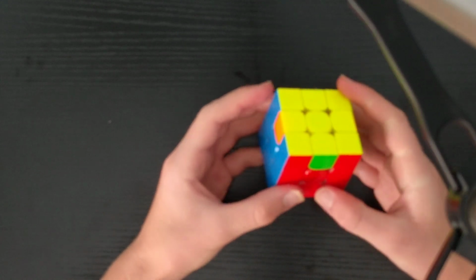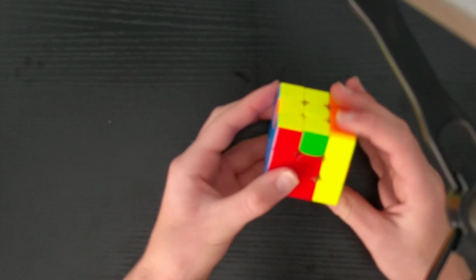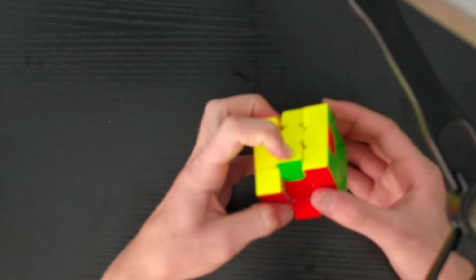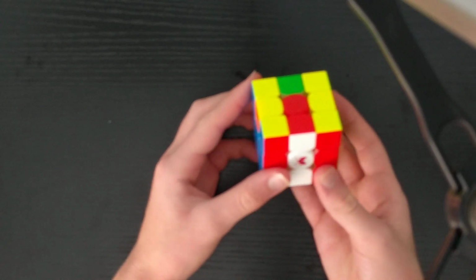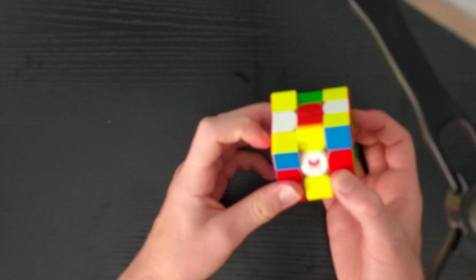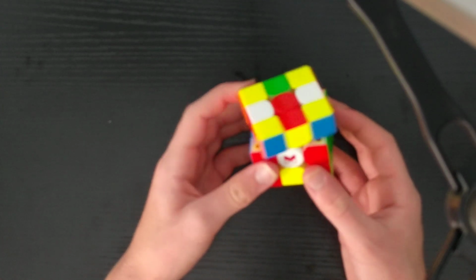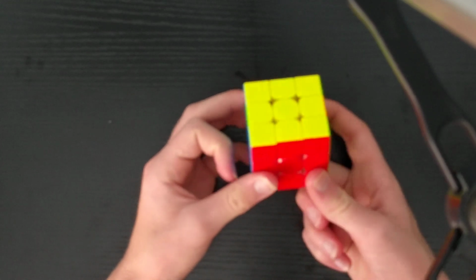Actually, hang on. No, you're going to do this algorithm. Move the middle one up like that, and then you'll do that twice. Then you move this over. Move that down one. Move the top twice. Move it up. Move that and do that twice.